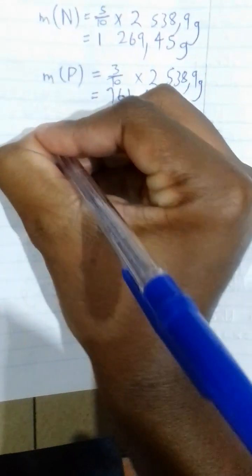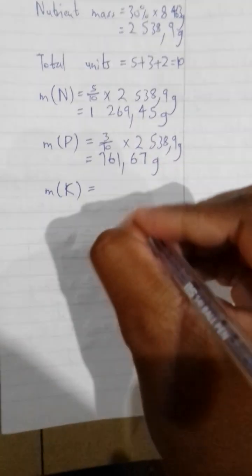And then the mass of potassium is 2 over 10 times 2538.9, which is 507.78 grams.